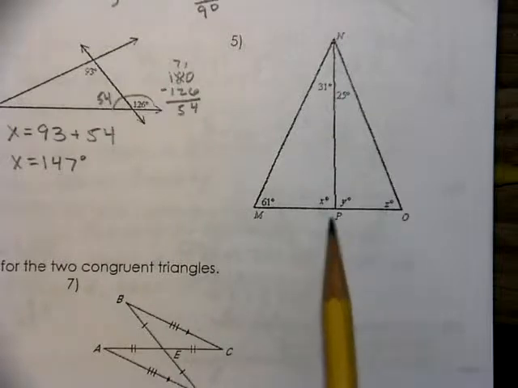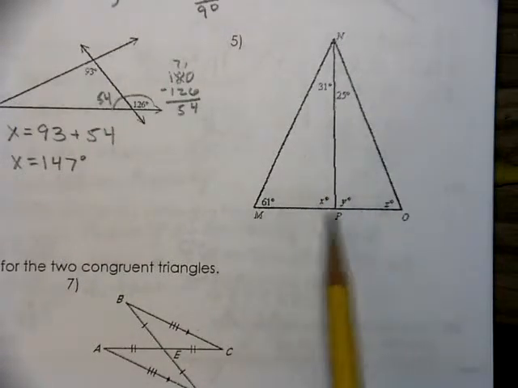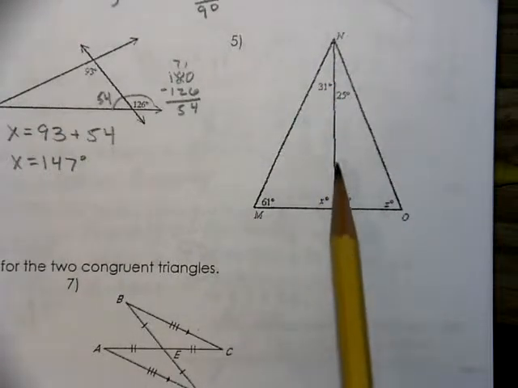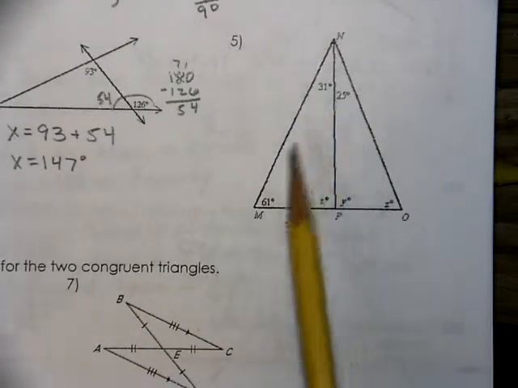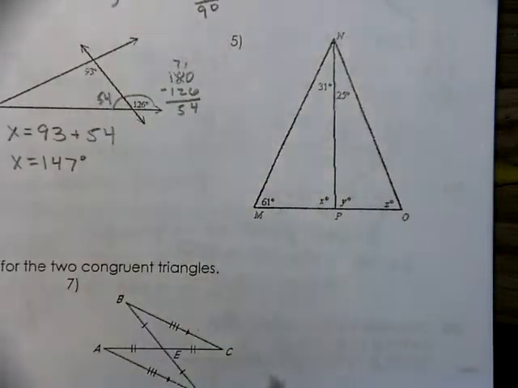On this next one, looking for different ways that we can problem solve to figure out our variables. I see a triangle here, and with that triangle I have three angles. I know the Triangle Sum Theorem tells me that they add up to 180 degrees.